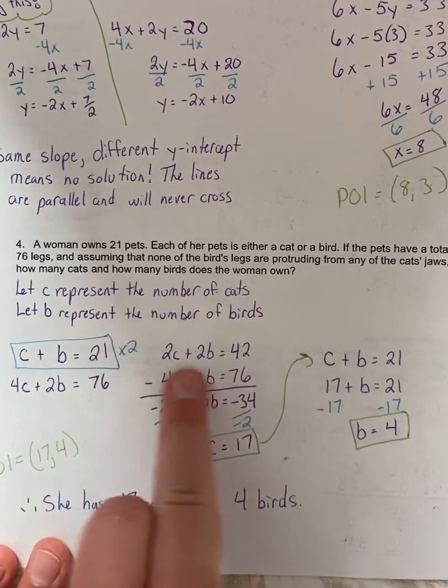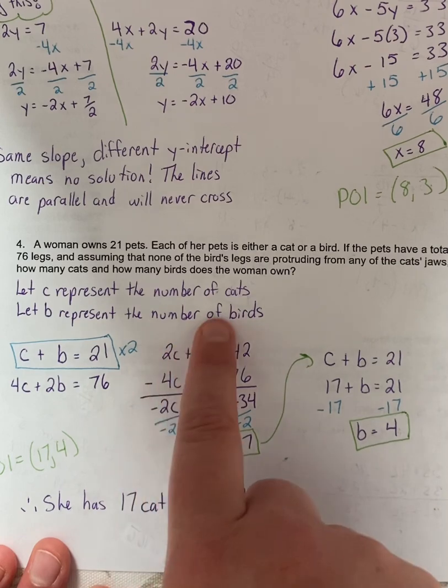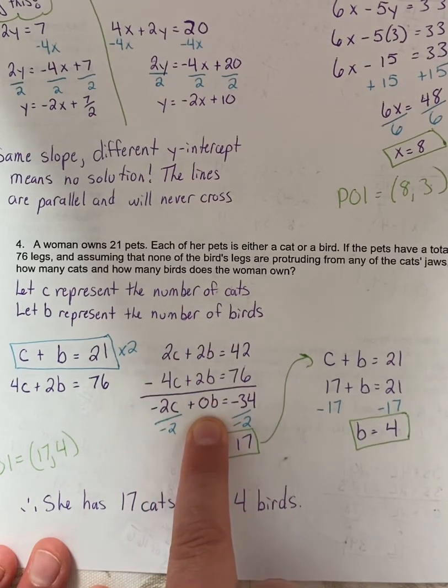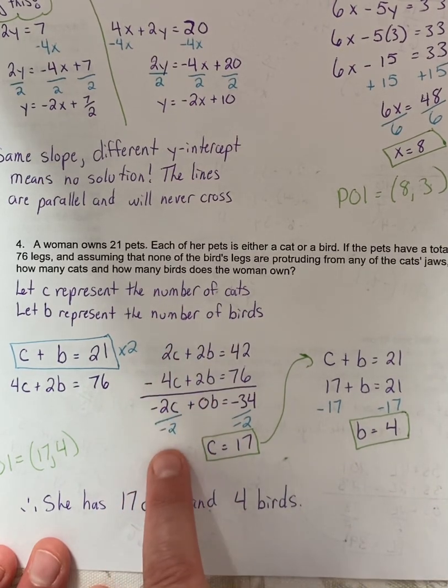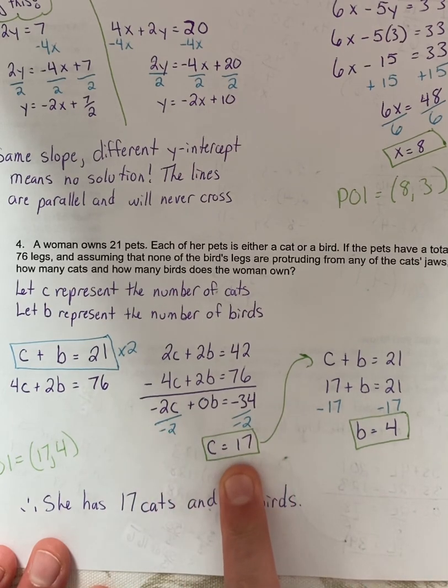So whoop, here we go. And then I stacked them. I subtracted them so that would get me the B's to 0. Then I divided by the coefficient in front of C, and that gave me C equals 17. So now I have 17 cats.